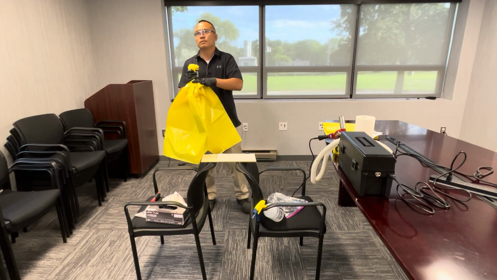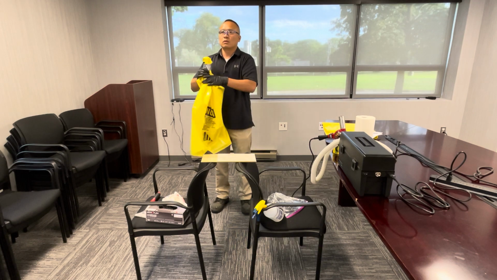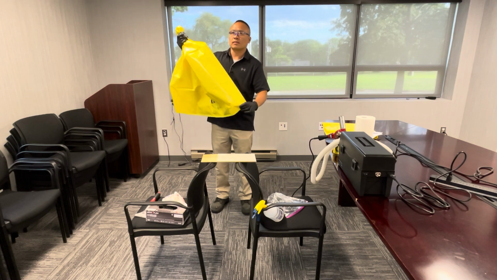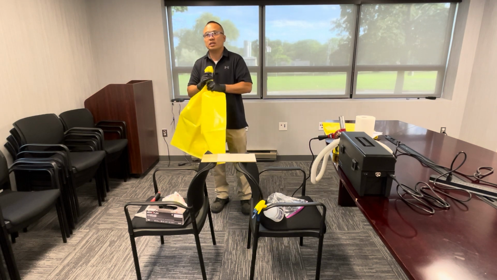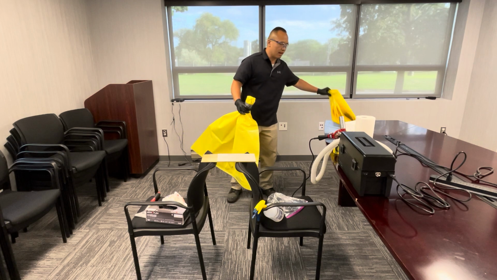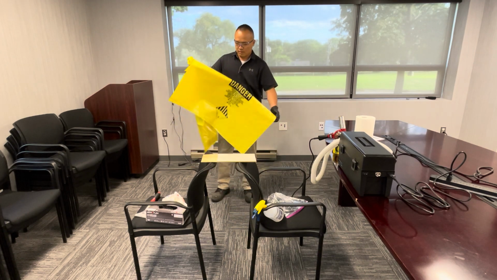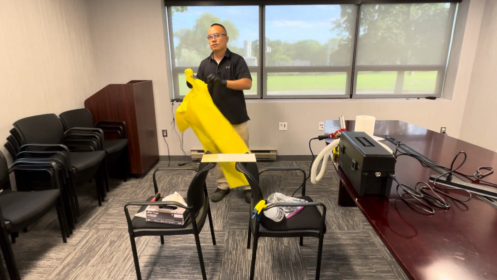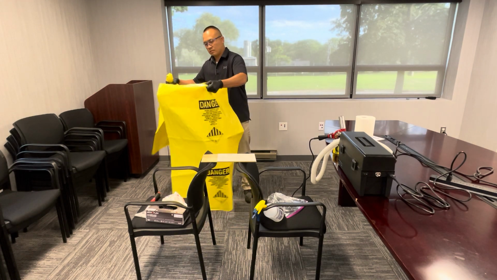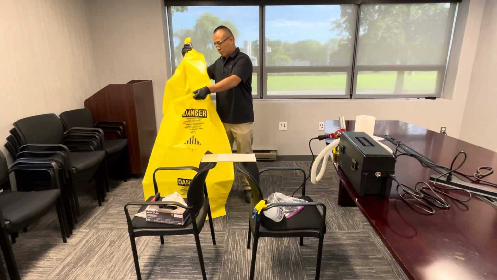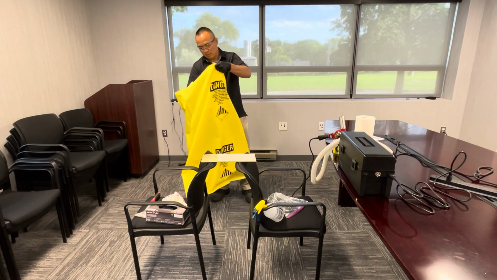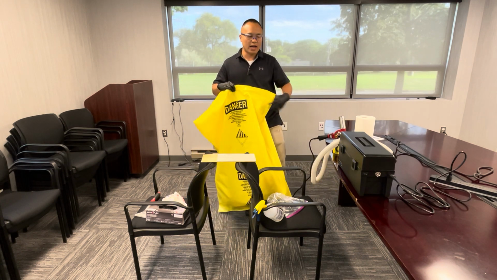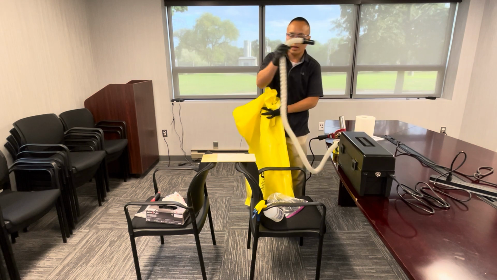So now that this is sealed, you want to place this bag into a secondary asbestos waste bag, which is why we have two. And you're going to do the same exact thing and use the HEPA-vac to suck up any excess air.